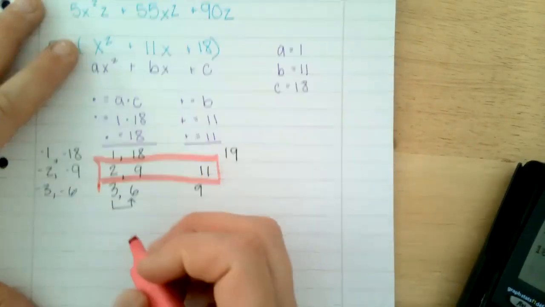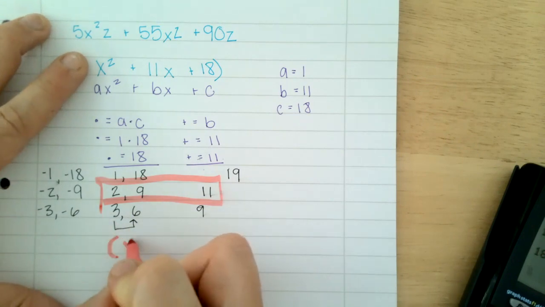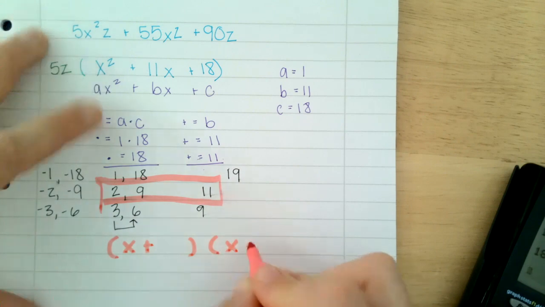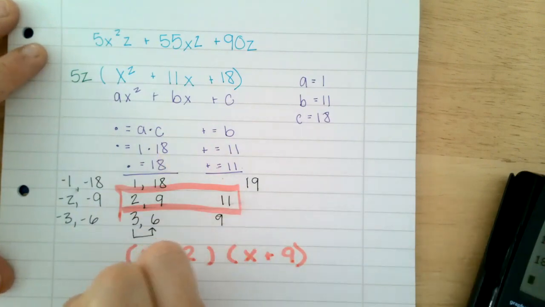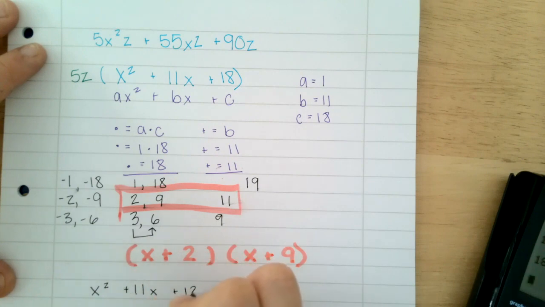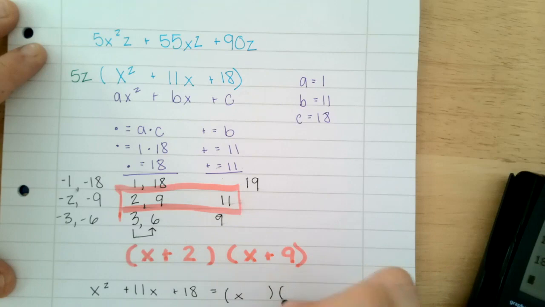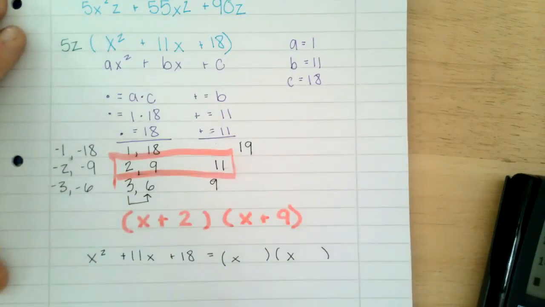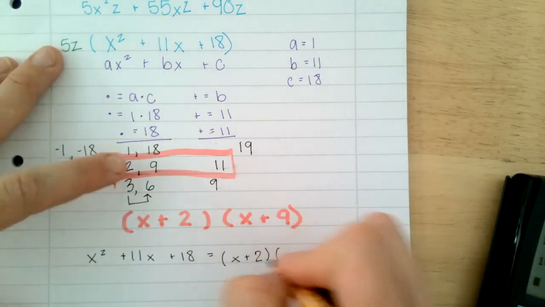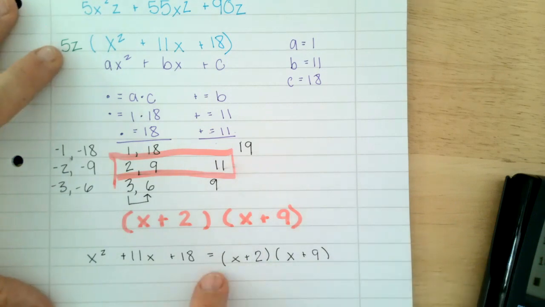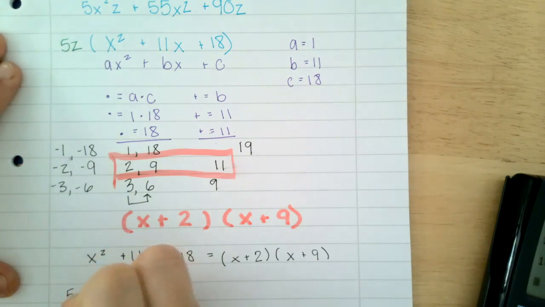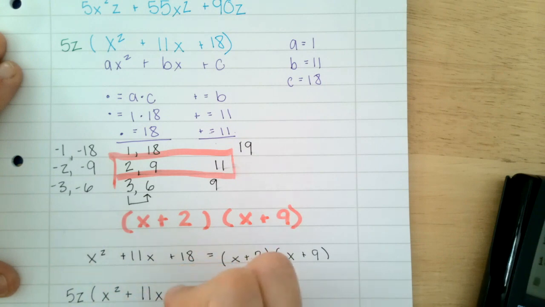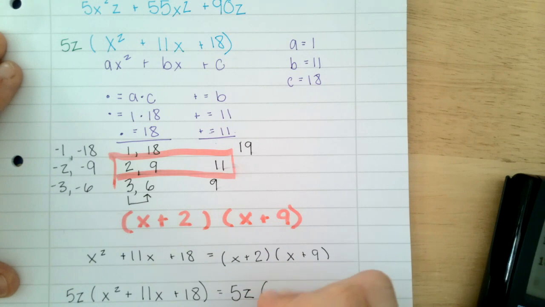So what we do with them is we say that x squared plus 11x plus 18 is actually x plus 2, x plus 9. So x squared plus 11x plus 18 is, and you could even set it up like this until you find your 2 terms. But once you find them, then you say this is a positive 2, so we're going to say plus 2. This is a positive 9, so we're going to put a plus 9. And we're also going to include that 5z, so 5z times x squared plus 11x plus 18 is equal to 5z times x plus 2 times x plus 9.